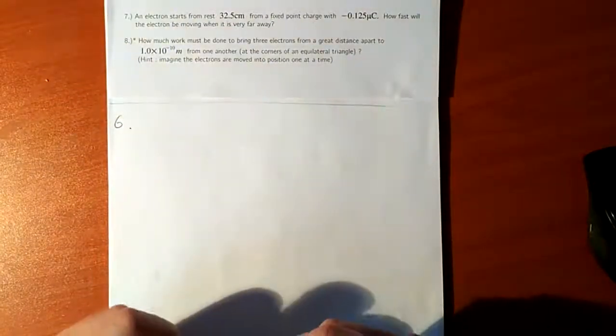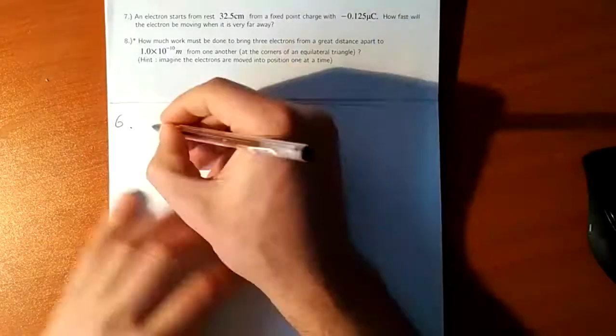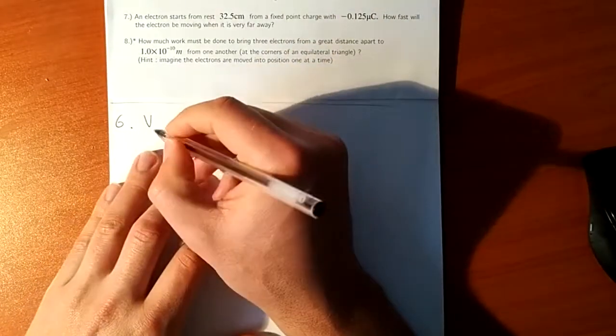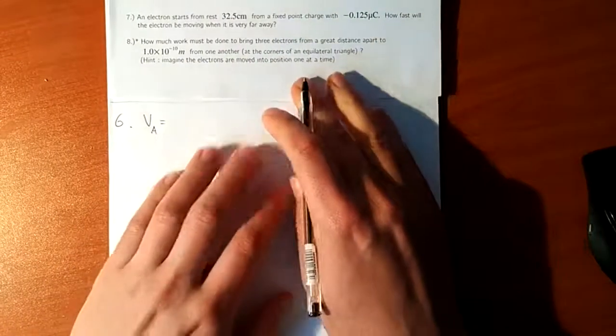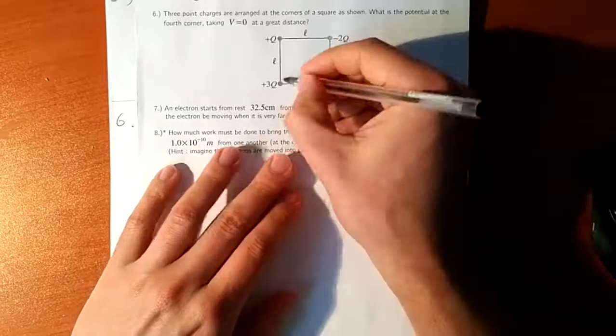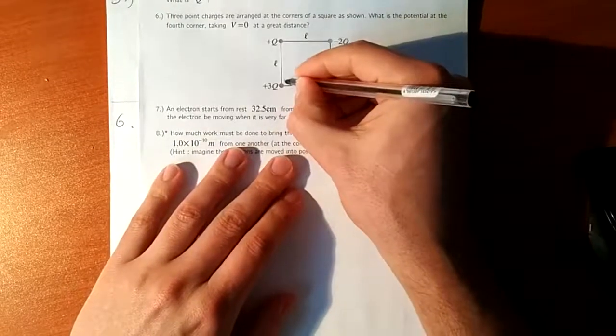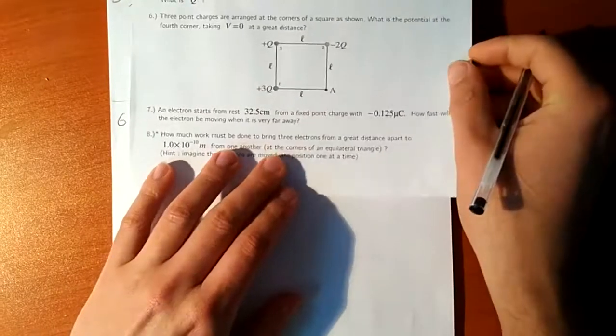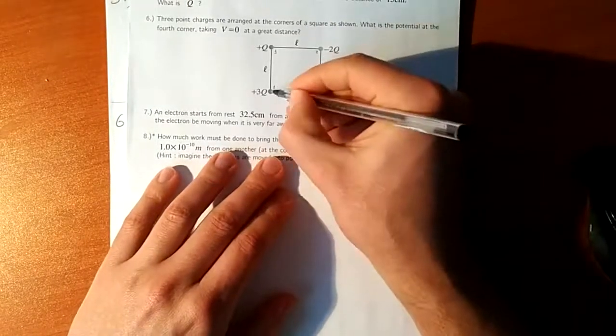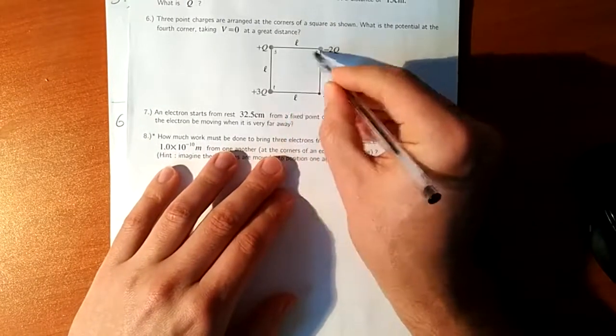Let's say the potential at A is going to be equal to... well, let's say that's 1 and that is 2 and that is 3. Okay, so that's point charge 1, point charge 2, and point charge 3.